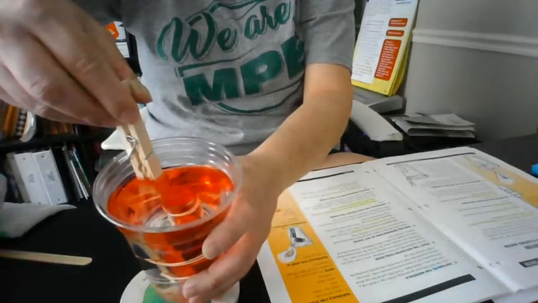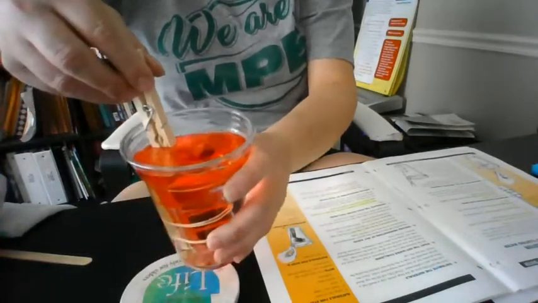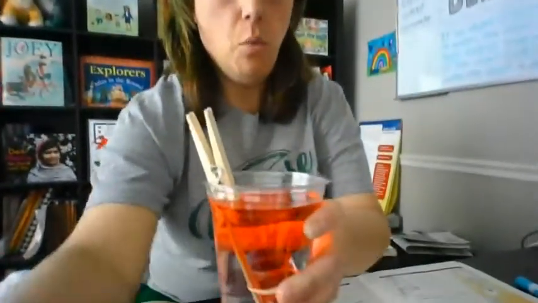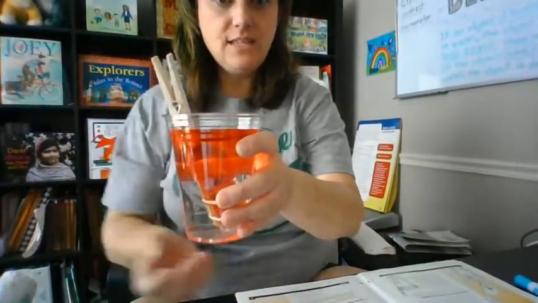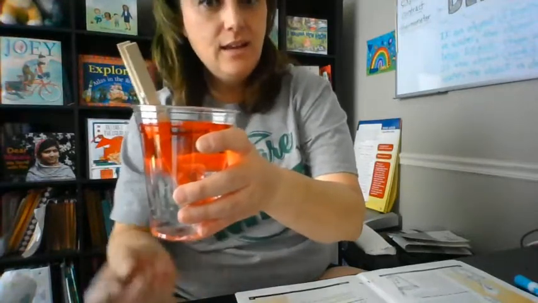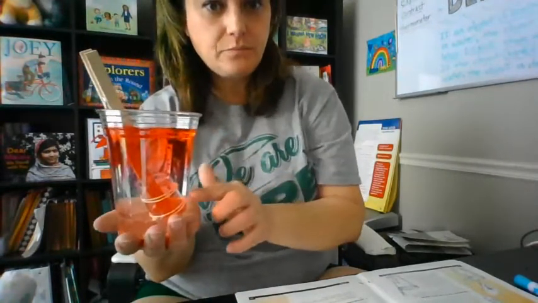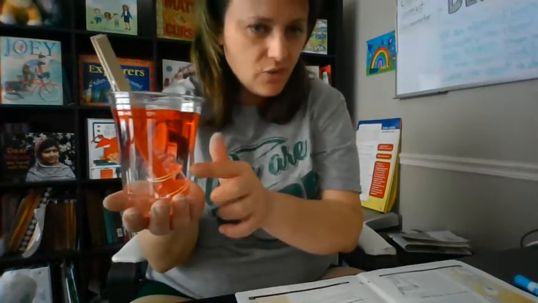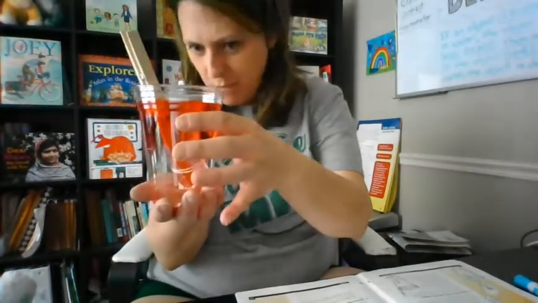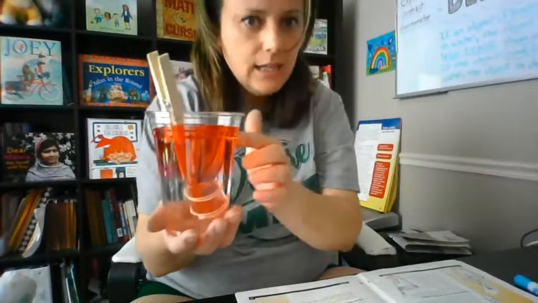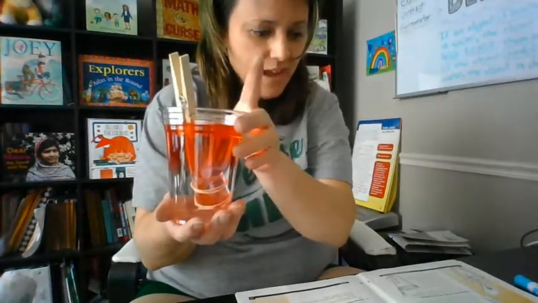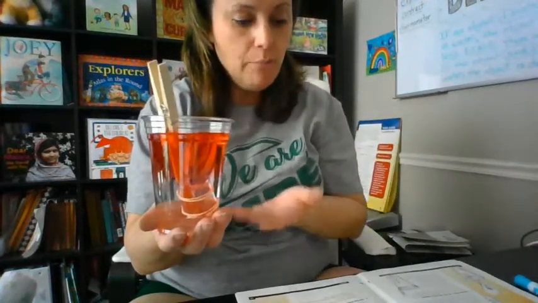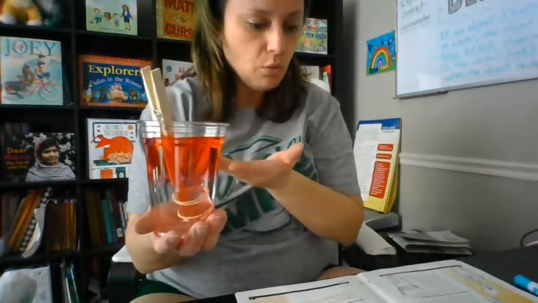Whoa, look at that, my friends. I hope you're able to see what's happening. The water, look at that. It's floating to the top, to the point where the bottom is still white, or transparent rather, and the top is completely turning red. Okay, so what happened to the hot water in the vial? It moved up and floated on top of the cooler water.